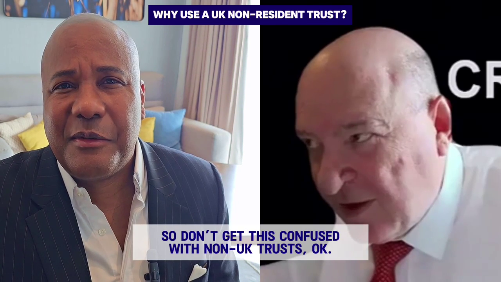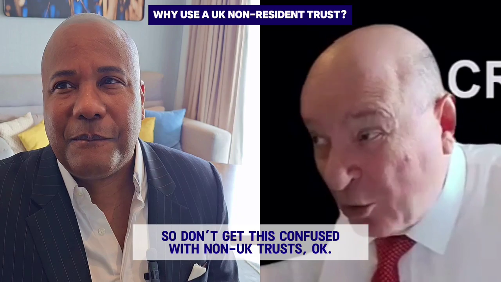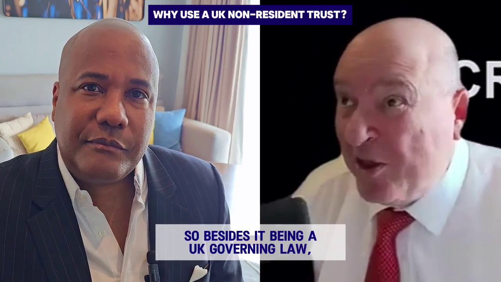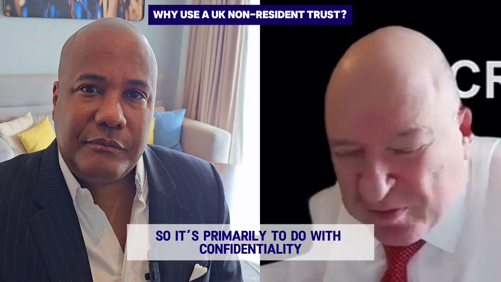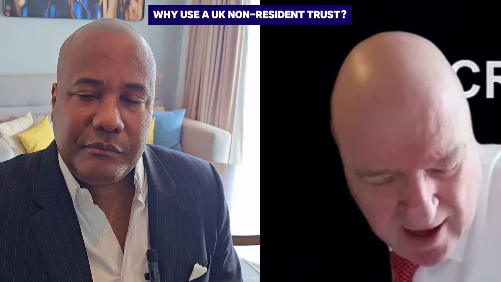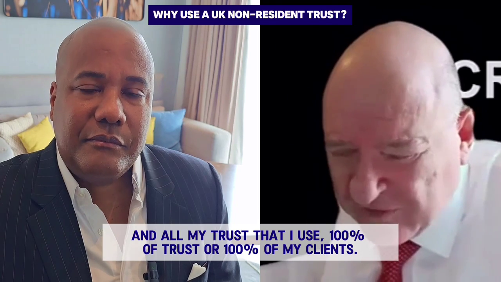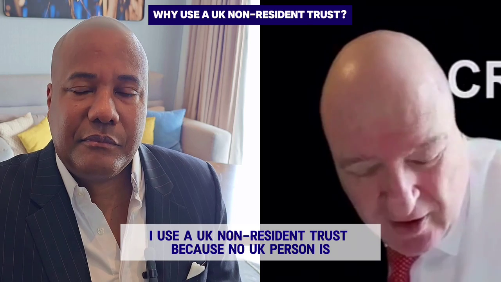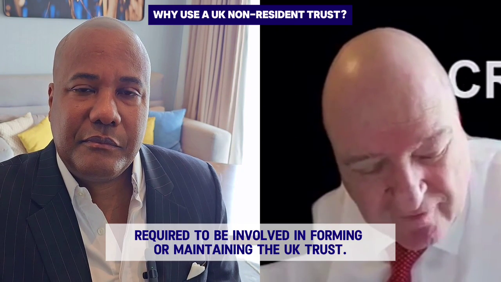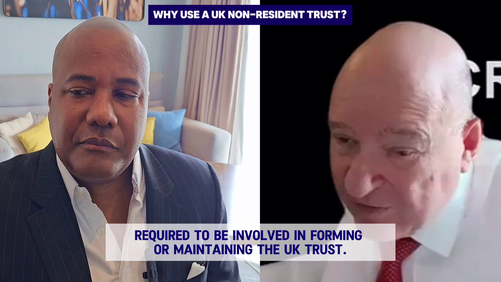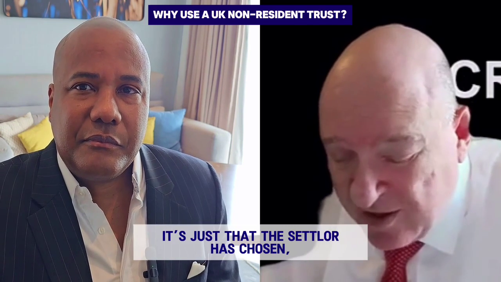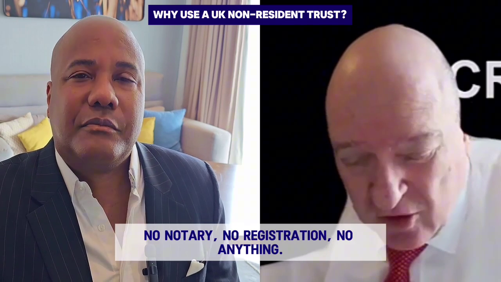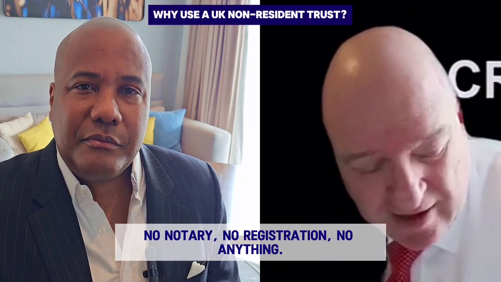Don't get this confused with a non-UK trust. So why am I using a UK non-resident trust? Besides it being a UK governing law, it's primarily to do with confidentiality. And all my trusts, 100% of trusts for 100% of my clients, I use a UK non-resident trust because no UK person is required to be involved in forming or maintaining the UK trust. It's just that the settlor has chosen the UK as governing law, but after that, we've got nothing to do with the UK. No notary, no registration, no anything.